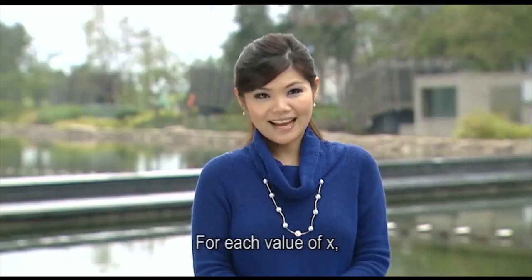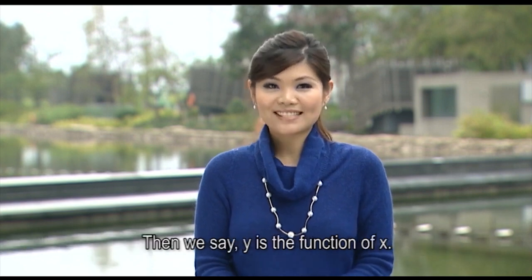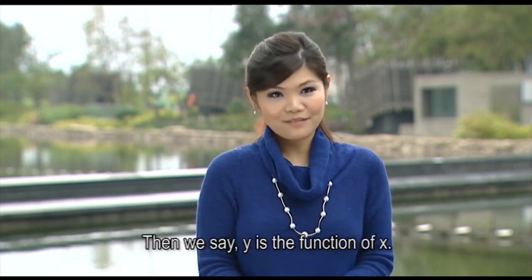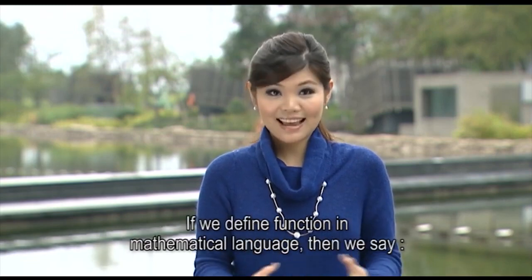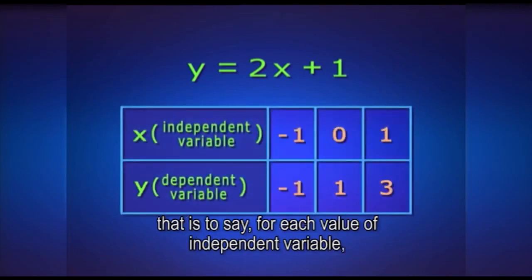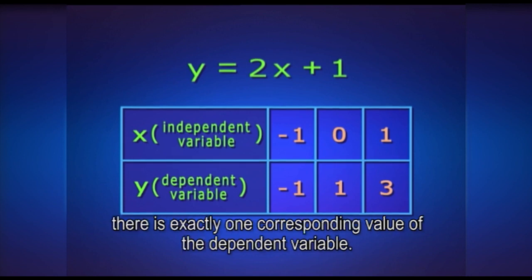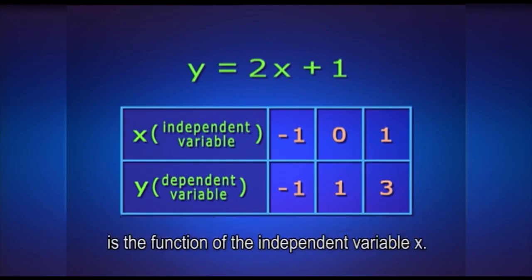For each value of x, there is exactly one corresponding value of y. Then we say y is a function of x. If we define function in mathematical language, then we say, if the variable y is determined by the variable x, that is to say, for each value of an independent variable, there is exactly one corresponding value of the dependent variable, then the dependent variable y is a function of the independent variable x.